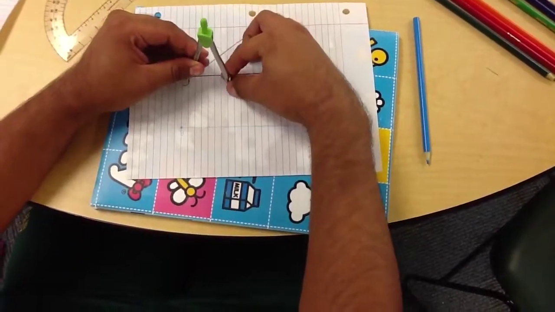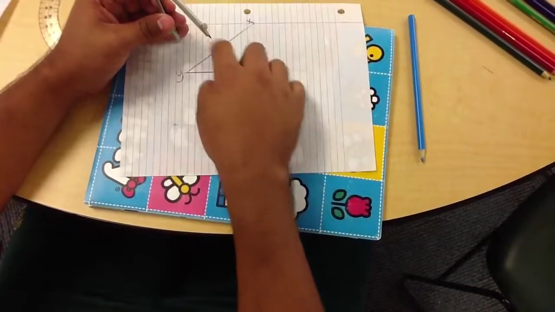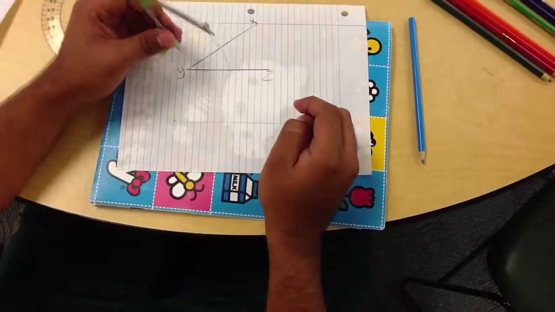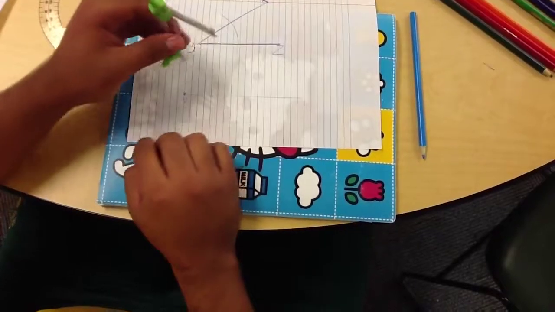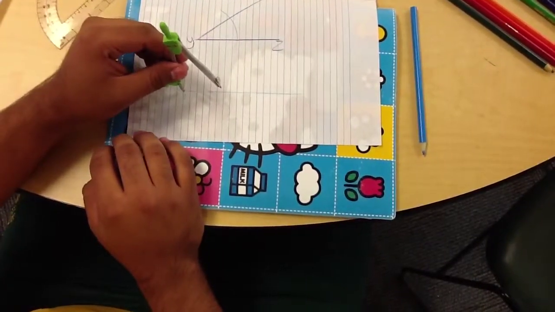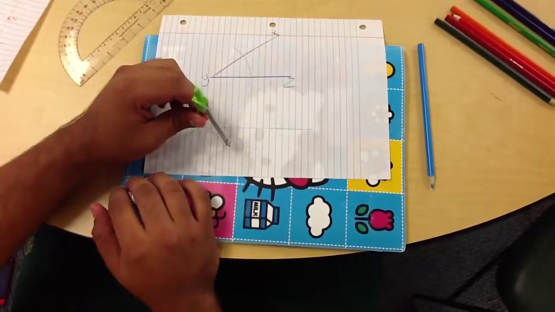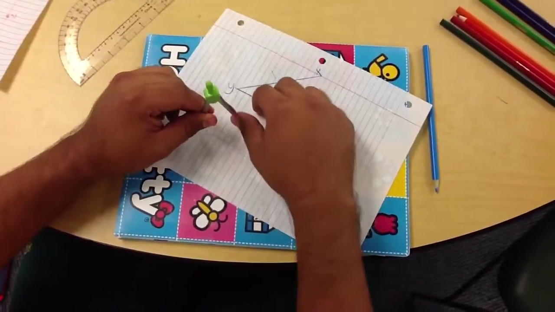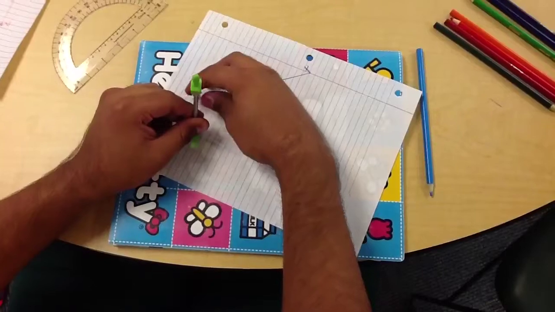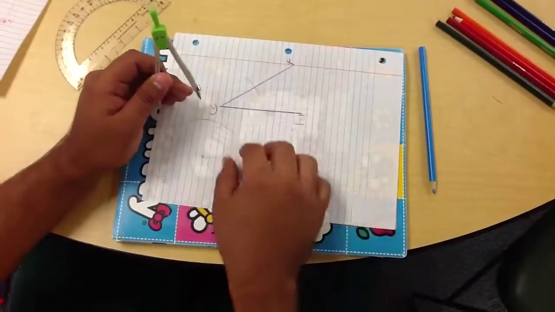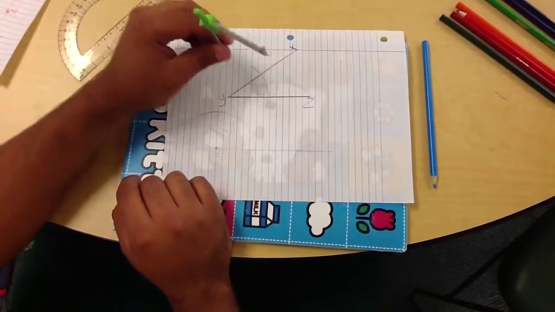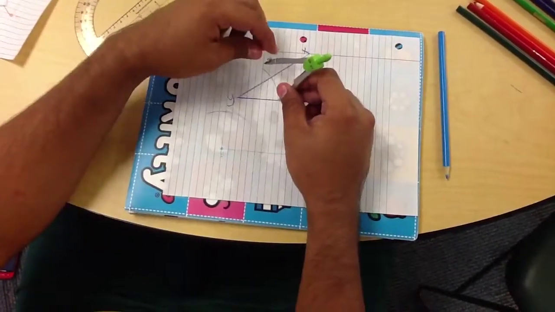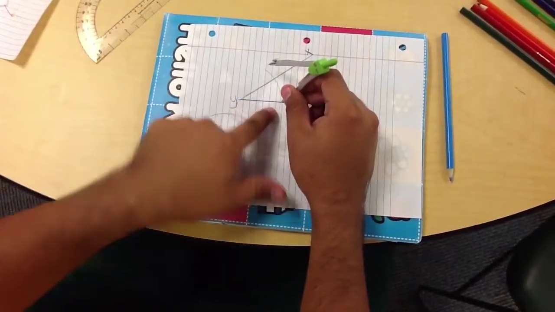Make sure that the line intersects with the two lines, and then you come over here to the second one, the straight edge that you drew, and you do the same thing. With this one, you do it a little bit longer. And then, third step, you go all the way back to the first one, and you measure from this intersection to that intersection.